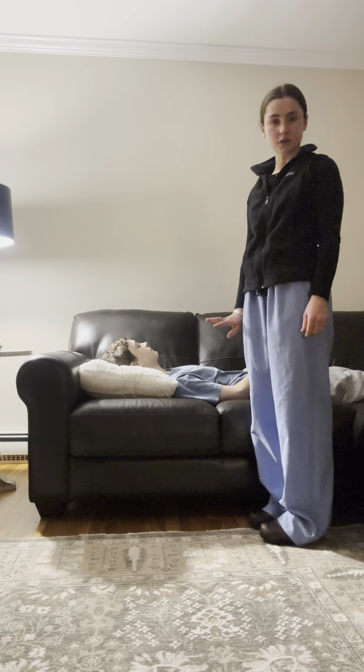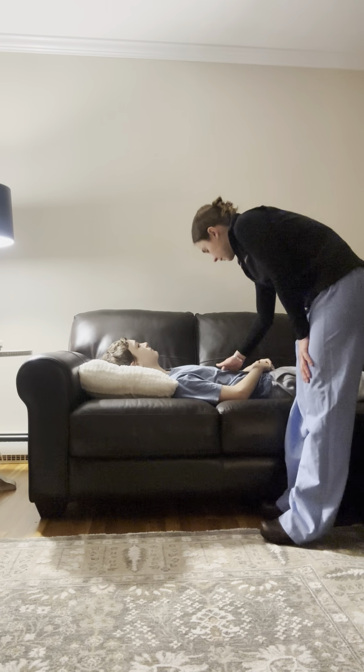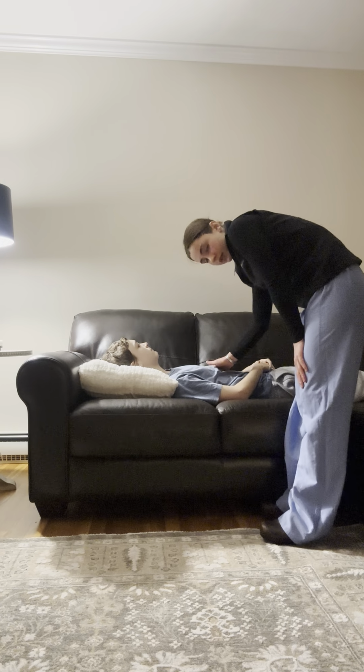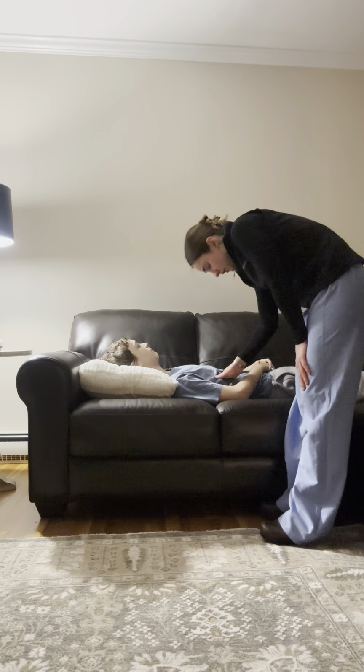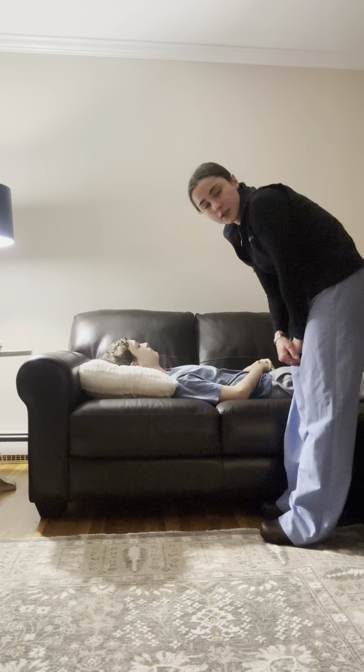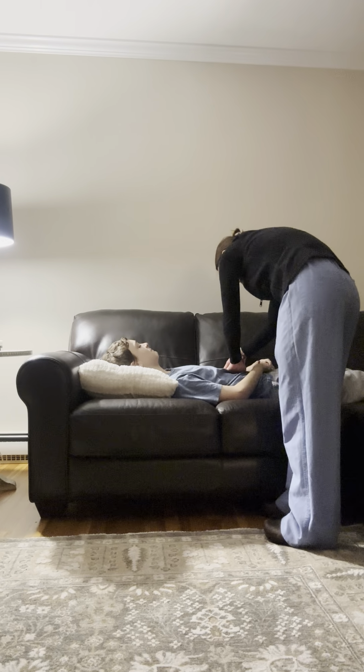Next, I'm going to go into palpation, so I'm going to start with light palpation. I'm going to palpate his abdomen for any obvious masses or pulsations, which I don't feel. Next, I'm going to go into deep palpation, so I'm going to use 2 hands. I'm going to press down a little more firm.